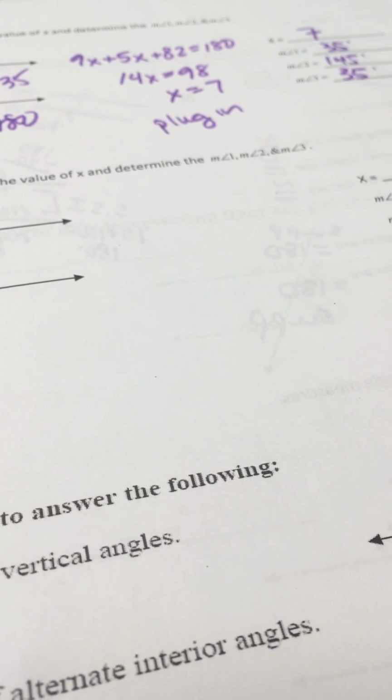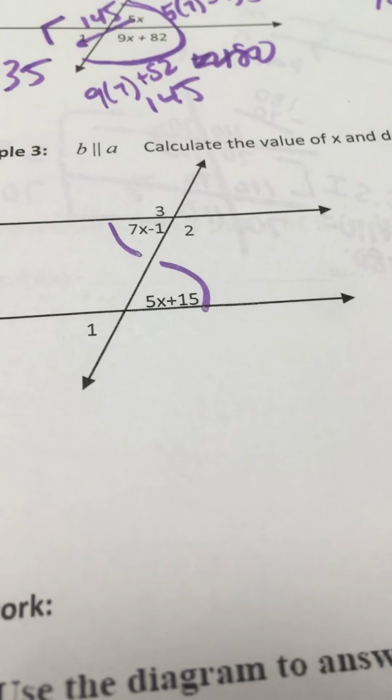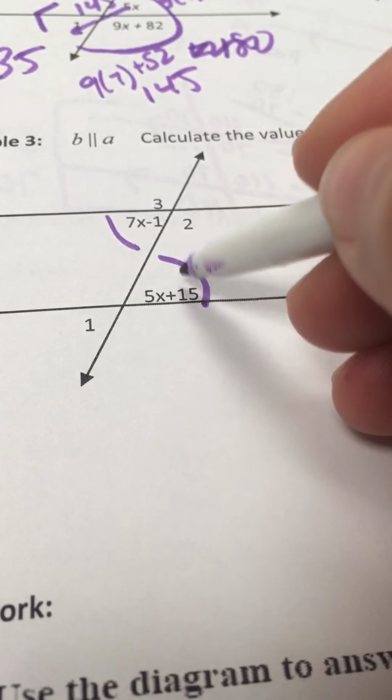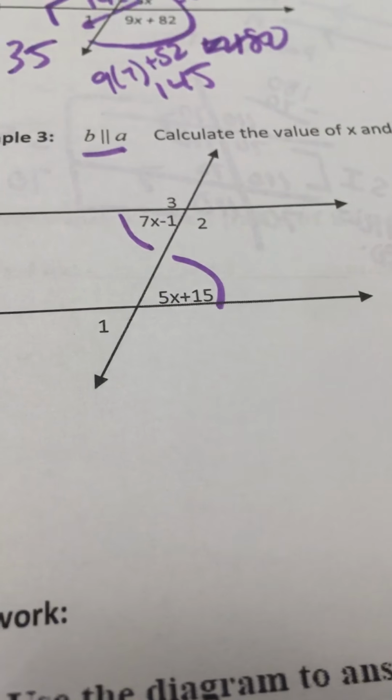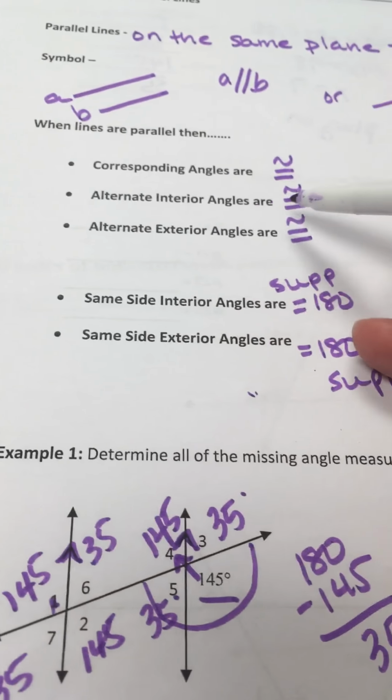All right, the last one here. You have these angles, that one and that one. Think about, okay, these angles, they are across the transversal, because I know the lines are parallel this time. They are across the transversal, they're in between the lines, so they are alternate interior. Alternate interior angles are equal to each other.